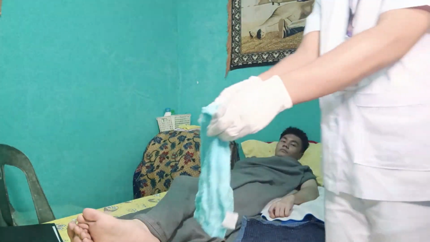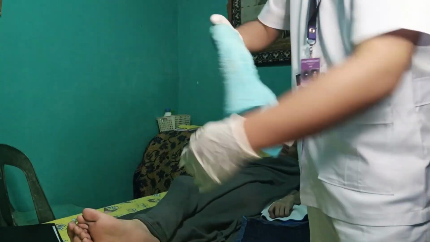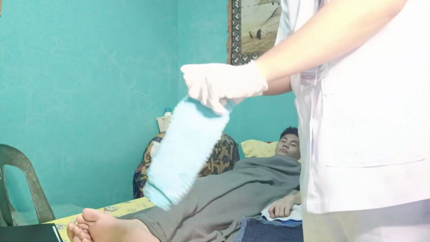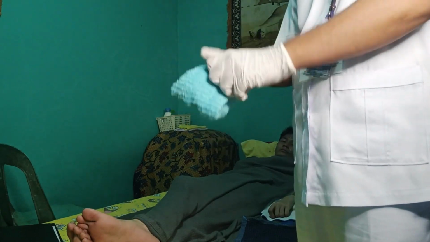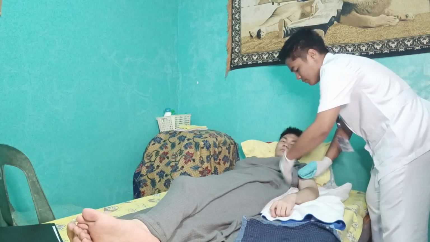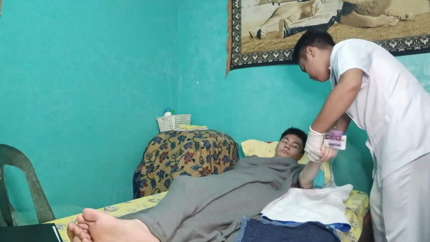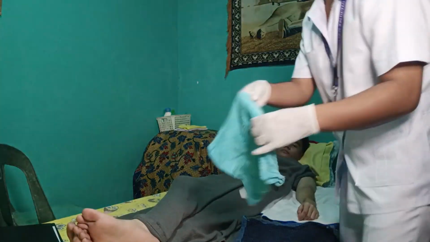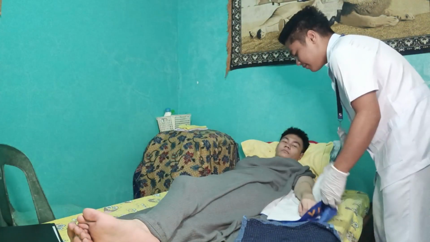Then use a bath mitt. Okay. Then wet the bath mitt first, then pat dry the area.